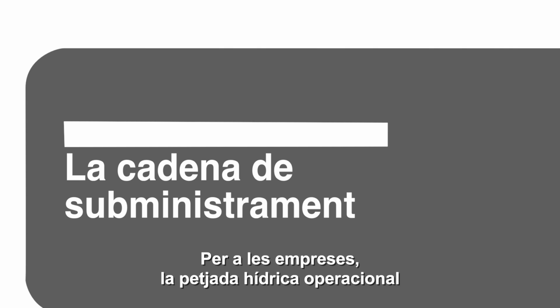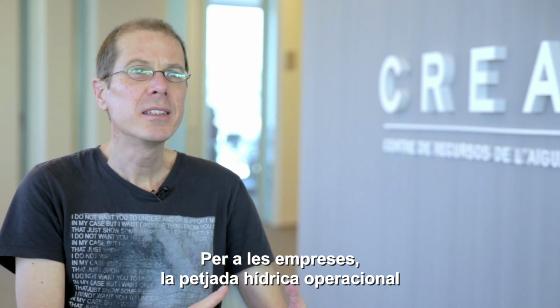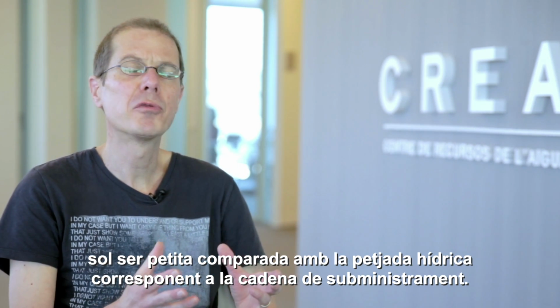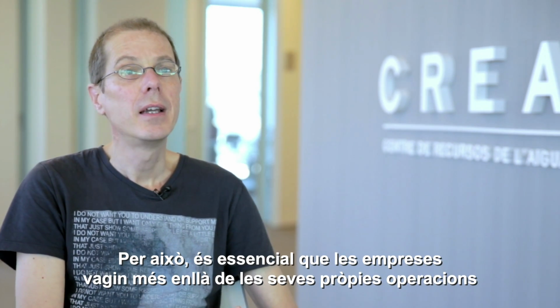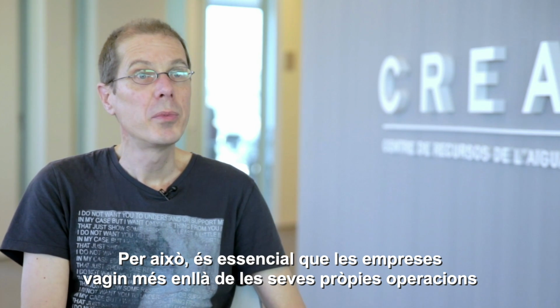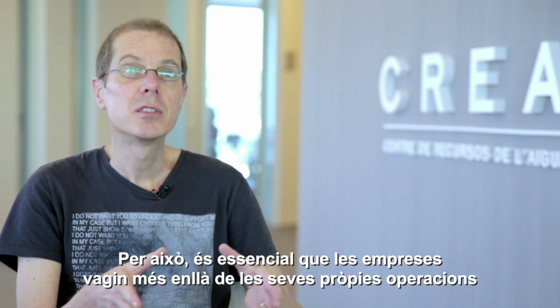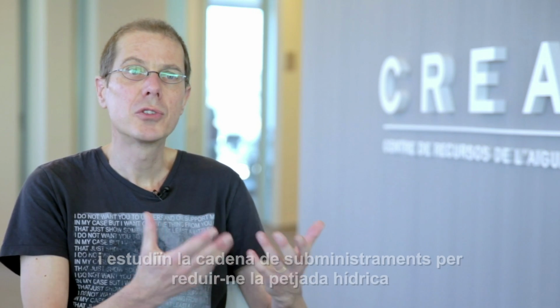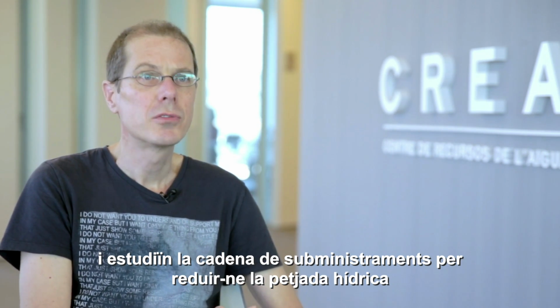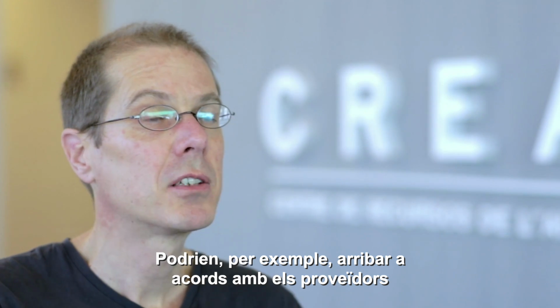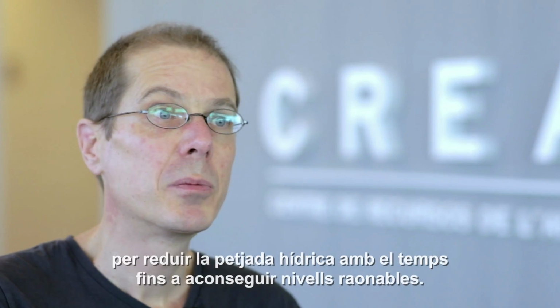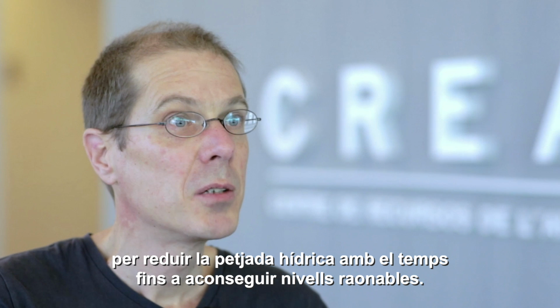For companies, the operational water footprint, the water footprint in their own operations, is often small compared to the water footprint in their supply chain. And therefore it is key that companies go beyond looking at their own operations, but look into the supply chain and work together with their suppliers to reduce the water footprint in the supply chain. Make, for instance, agreements with the suppliers to reduce the water footprint over time to reasonable levels.